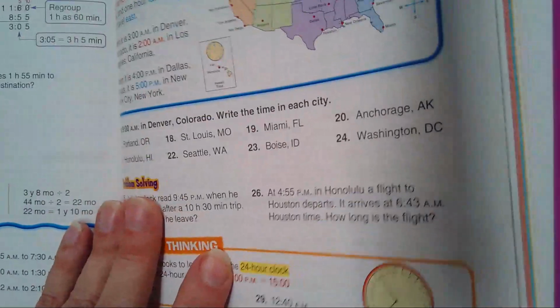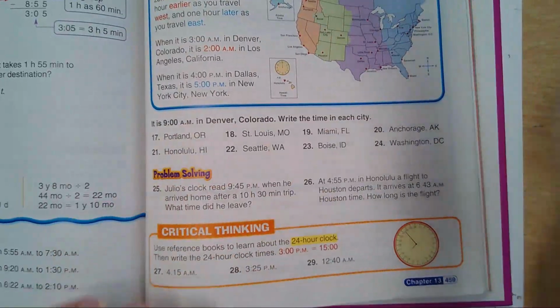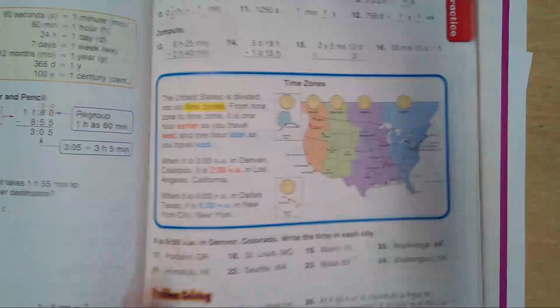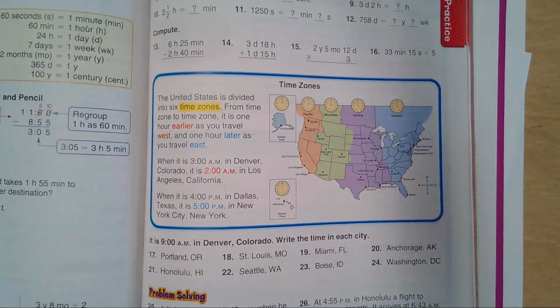One more. You don't have to write any of this. I'll pull a few sticks here, but it says it's 9 a.m. in Denver. Okay, the time zones here. You don't have to write it down. We'll walk through this. I'll pull a few sticks here. I want to get through all these here.